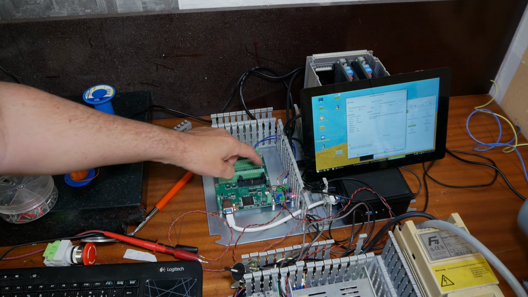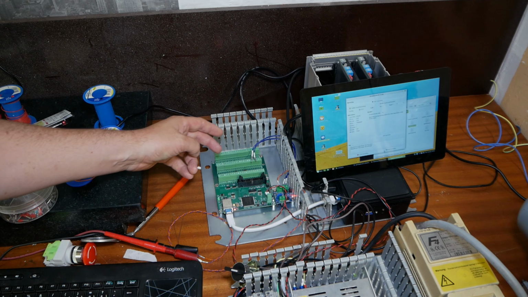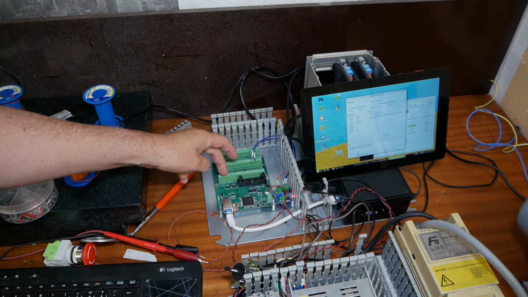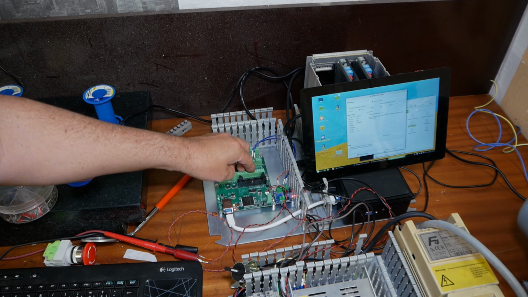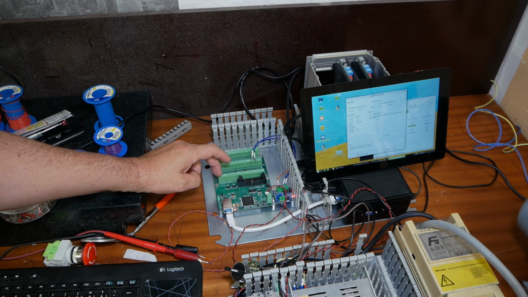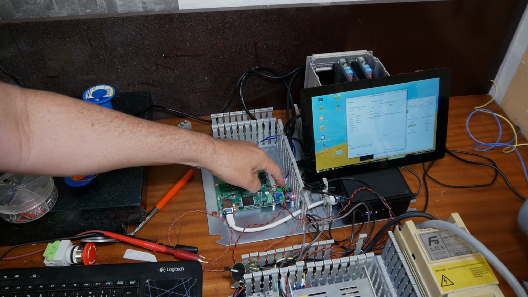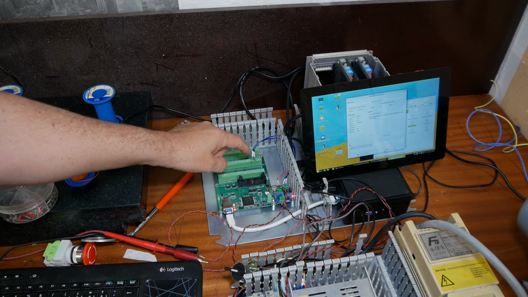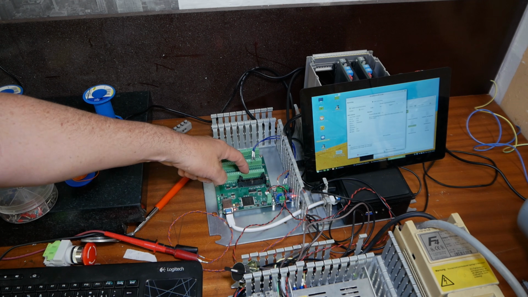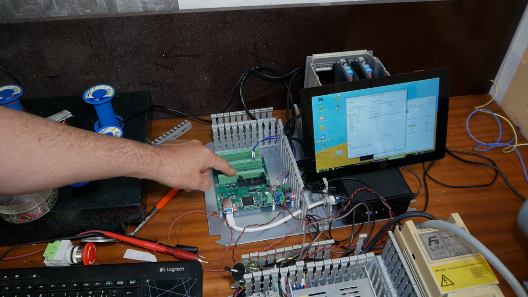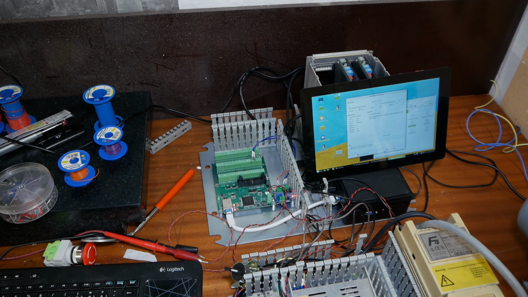Now, because I'm only using 2 out of the possible 4 step generators, I now don't know on which pins the Mesa card has assigned the pulse width modulation signal that I need, the one that I'm going to need to connect to this little board. So to interrogate the card and find out where it's assigned that signal, I need a program called Mesa Flash.